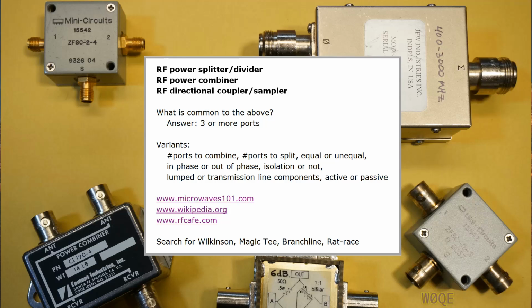If you're looking for more information on these types of circuits, there are 3 websites listed. Microwaves 101 has probably 50 or 100 different power combiner circuits that you wouldn't even recognize are power combiners. There are a lot of very specific ones, very interesting ones, built around different impedance transmission lines, built around different lengths of transmission lines, etc., etc.